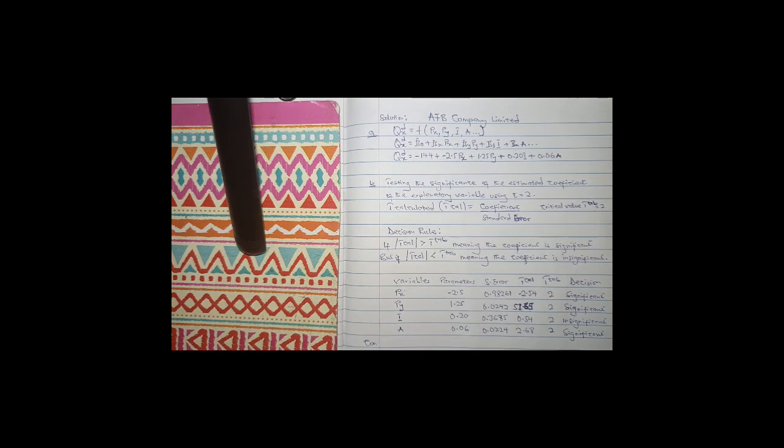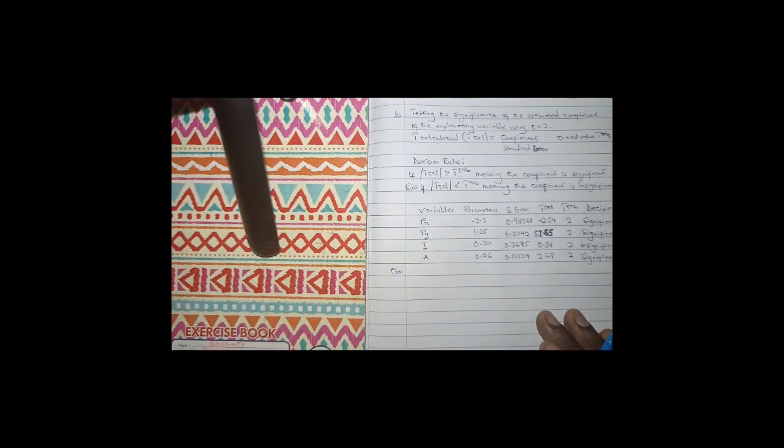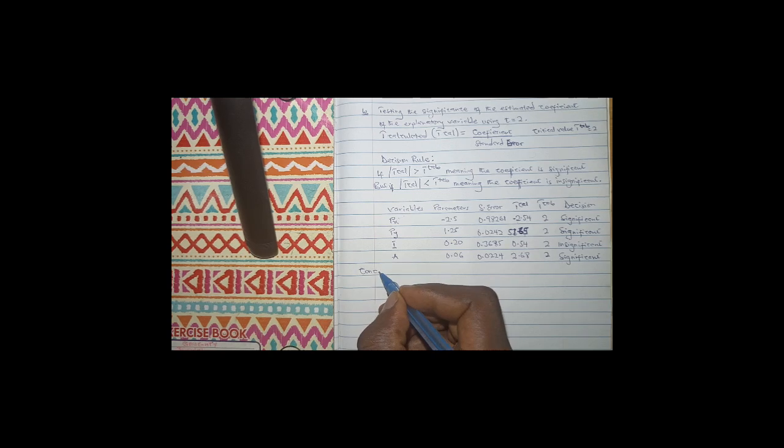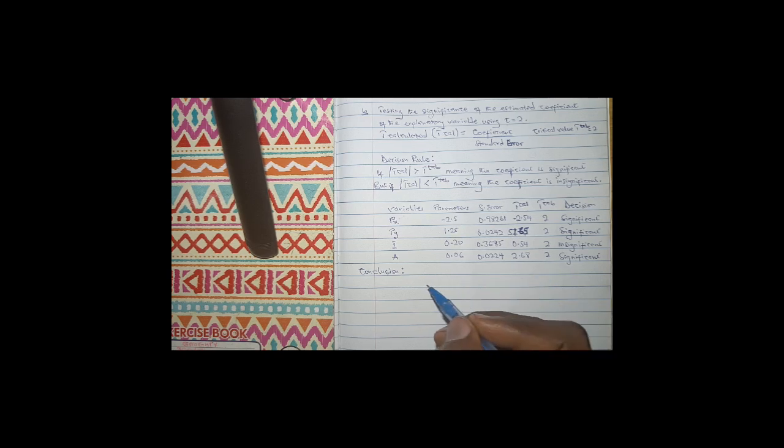So you write conclusion. With a conclusion, this is how you state it.